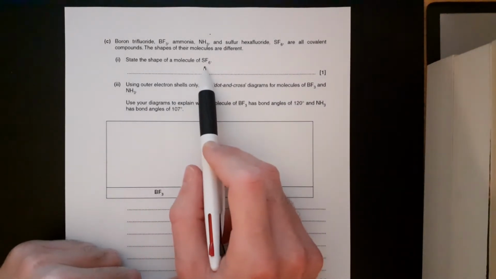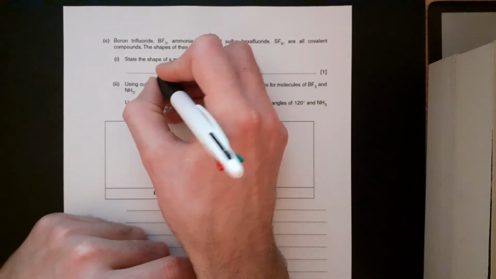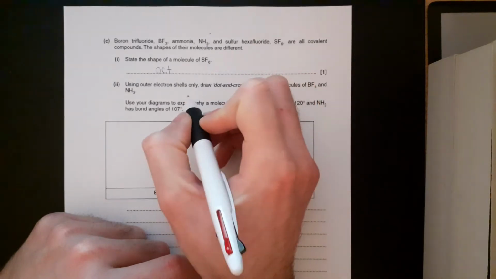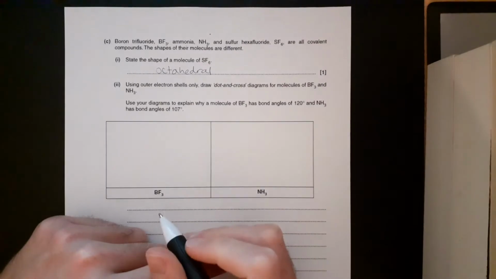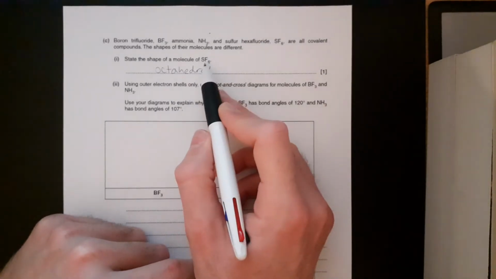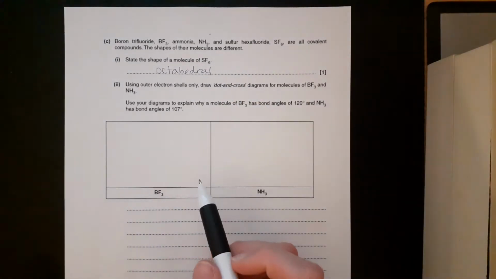It says state the shape of a molecule of SF6. Okay, that's an octahedral shape. That's just one we need to remember. Anything with 6 atoms around the central atom is going to be octahedral. In the previous video, it was just the question that was the opposite way around. It said name an octahedral molecule, and it wanted you to say SF6. So they're just asking the same question, but the opposite way around.